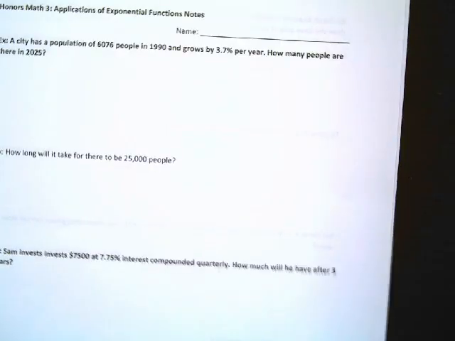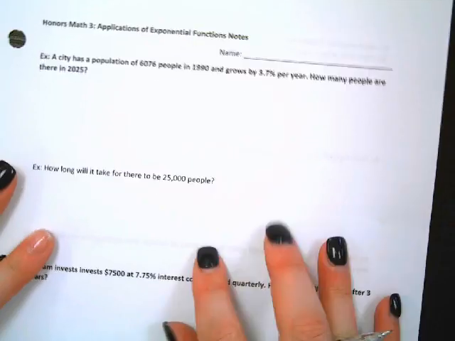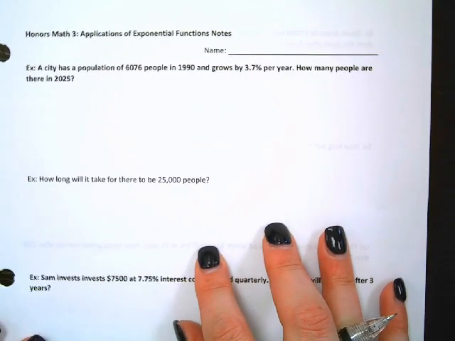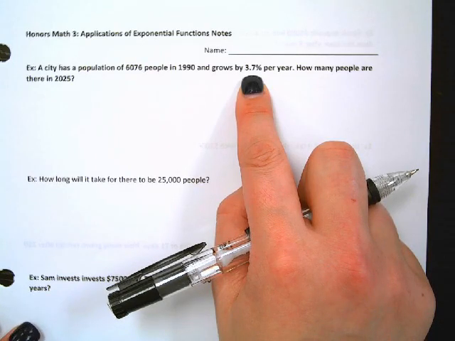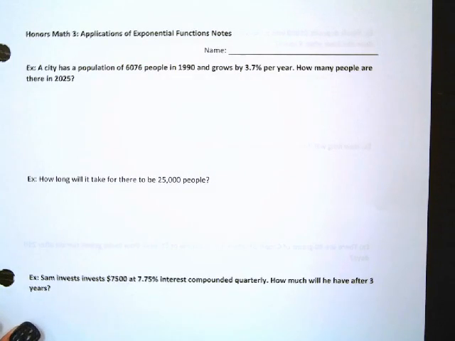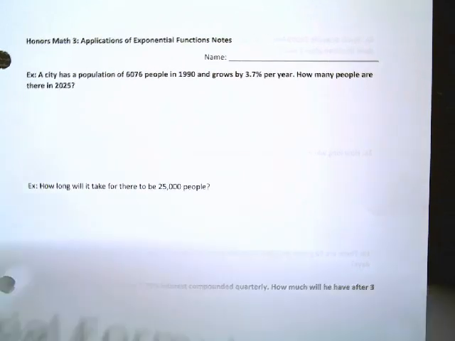So the first problem says a city has a population of 6,076 people in 1990, and it grows by 3.7% per year. How many people are there in 2025? So when we do these notes, we're going to look for some keywords.